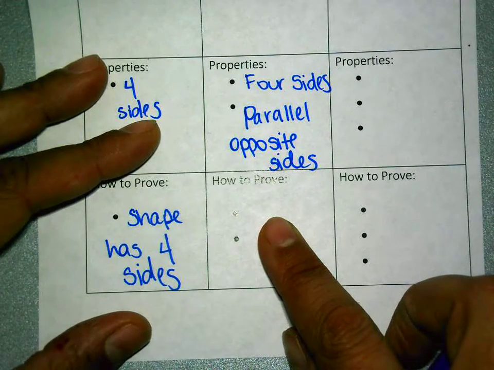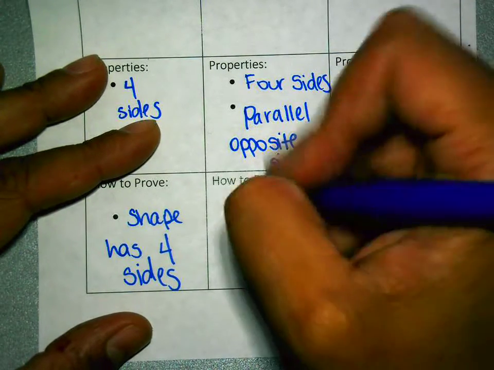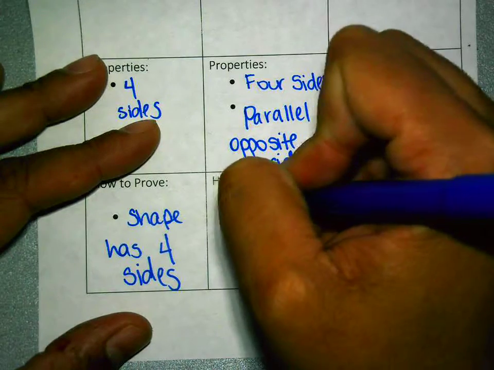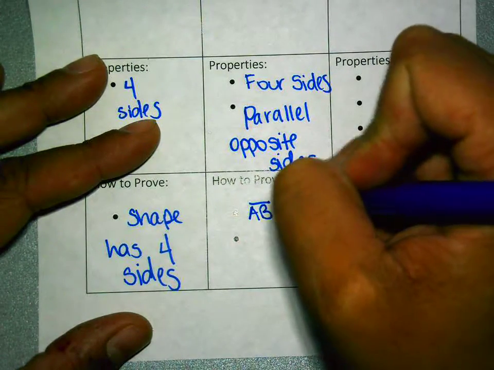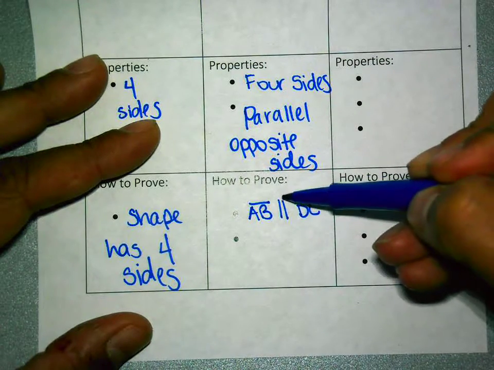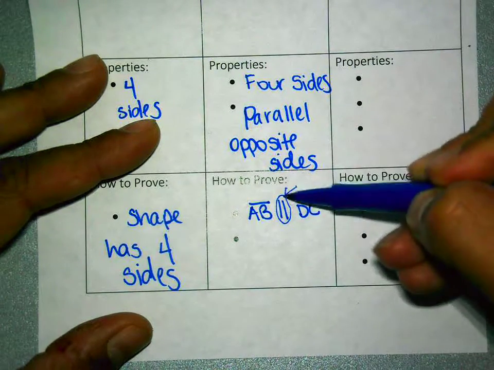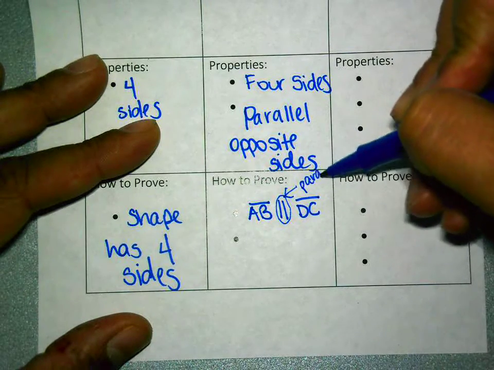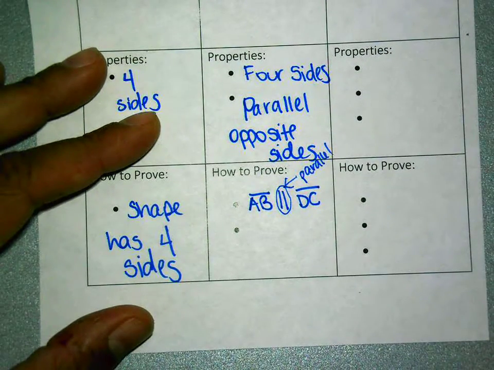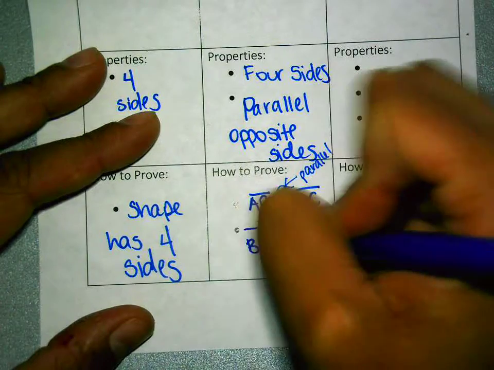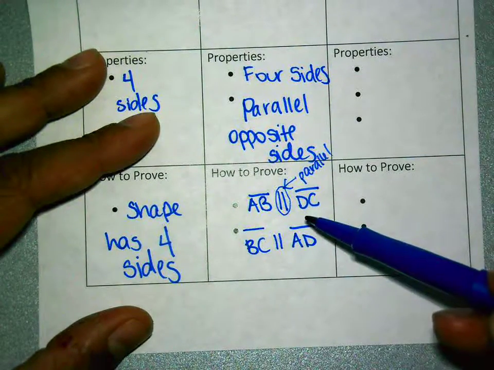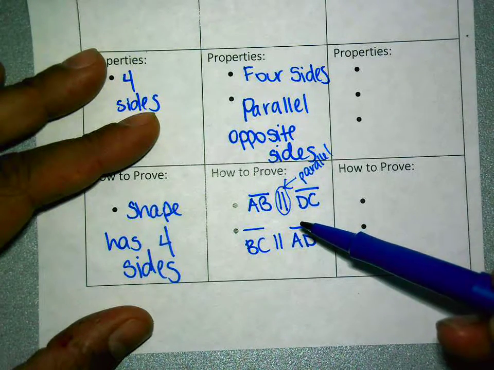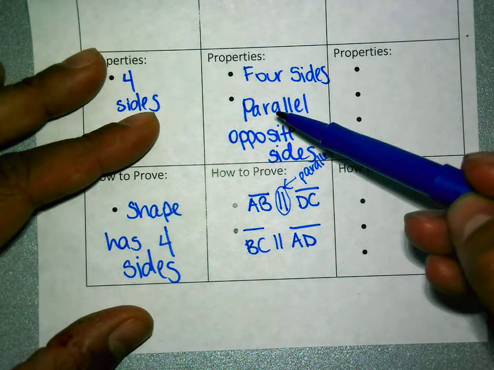We can prove that something is a parallelogram if we can prove that the opposite sides are parallel. So again, if we can prove that side AB is parallel to side DC, this is the symbol for parallel, and if we can prove that side BC is parallel to side AD, then again we've proven that the shape is a parallelogram, because a parallelogram has parallel opposite sides.